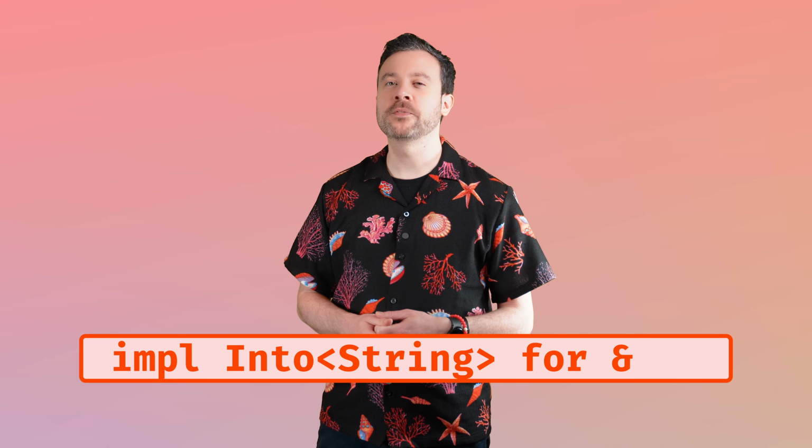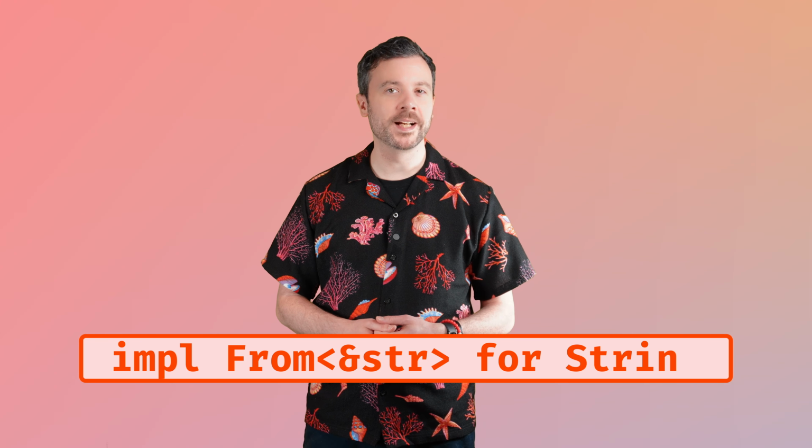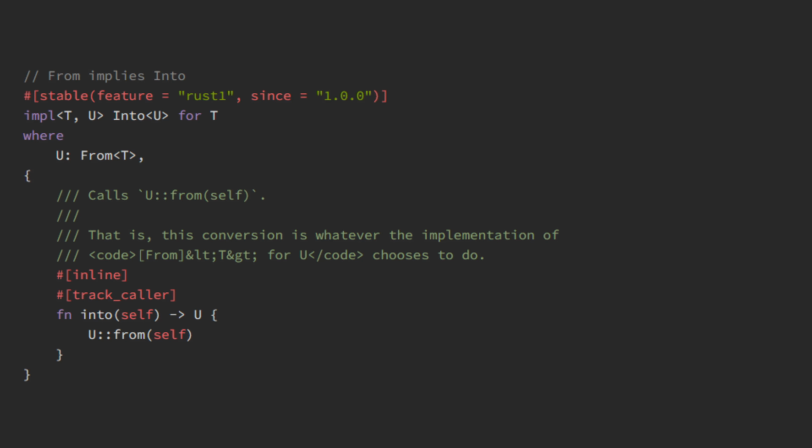What's really cool though is you rarely, if ever, have to implement Into yourself. You might have realized that the functionality of impl Into String for &str is probably identical to impl From &str for String, and the good folks behind Rust realized that too. There's a generic implementation of Into that looks like this.